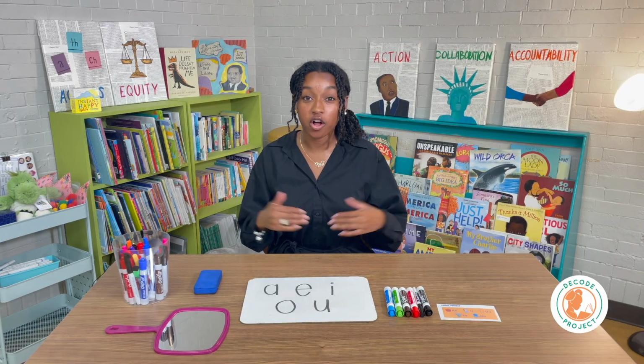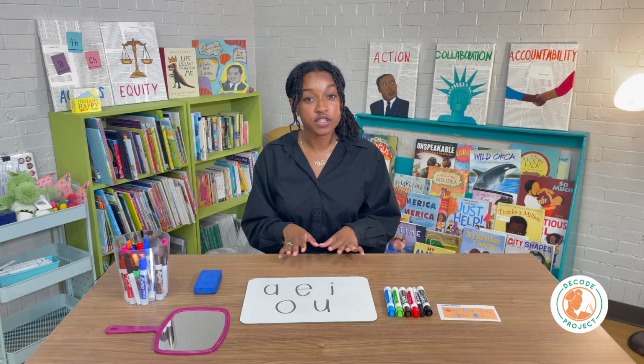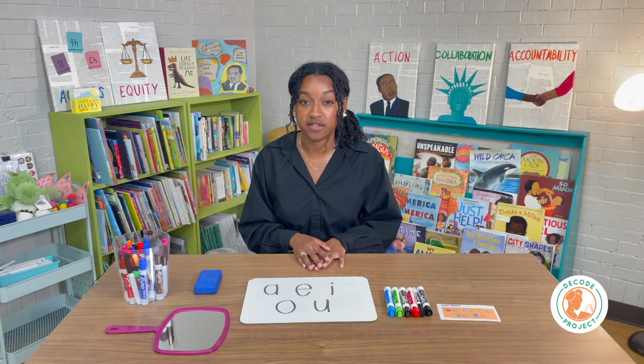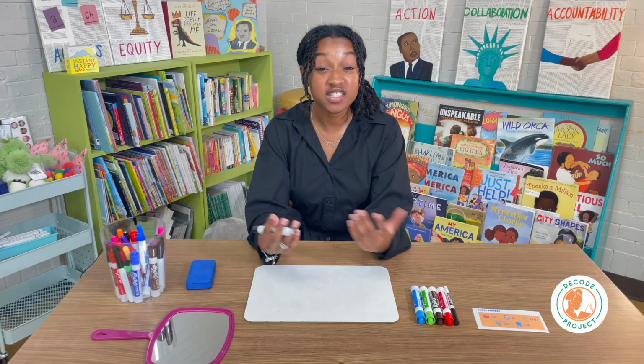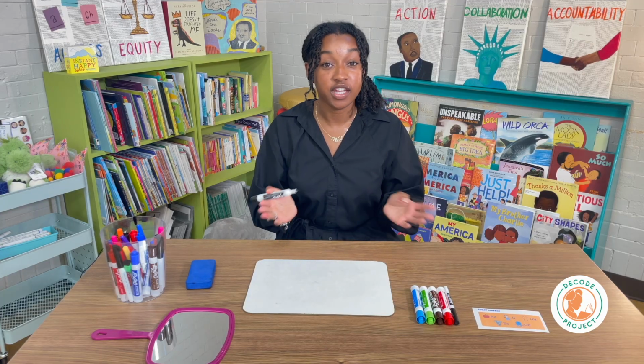Now that we've learned all of our short vowel sounds, we're going to do some quick multisensory activities that you can use to reinforce our short vowel sounds and motions. For our first activity, we're going to play short vowel Pictionary. This is a great activity for your kids who like to draw or who enjoy art or who might be visual learners. To play this game, we're going to think of a word with a short vowel sound in it. Then we're going to think of a picture that can represent that word.